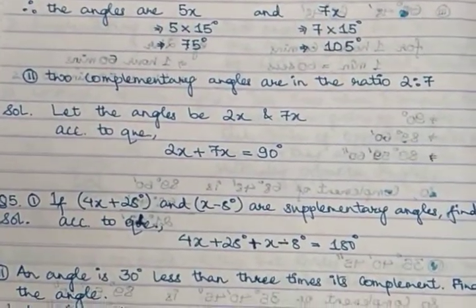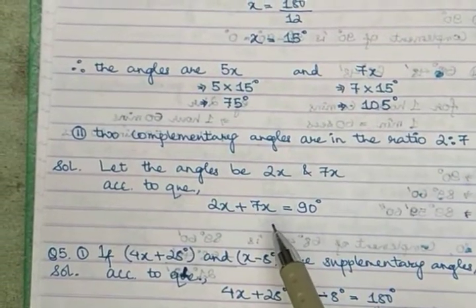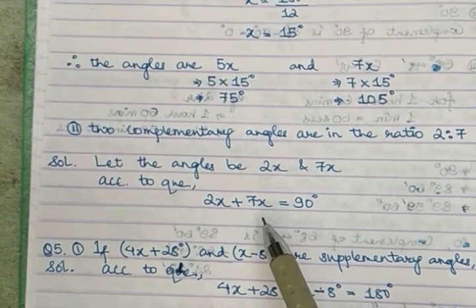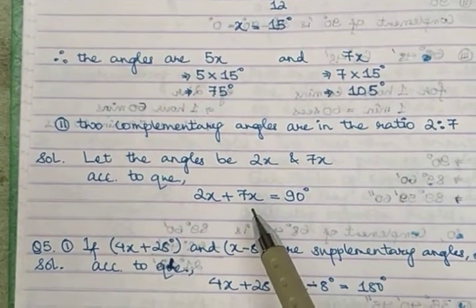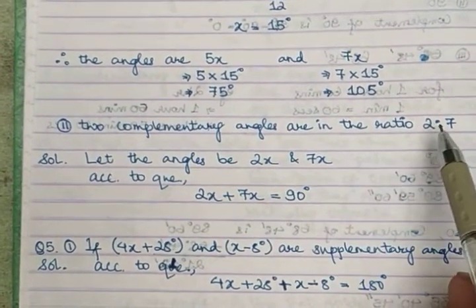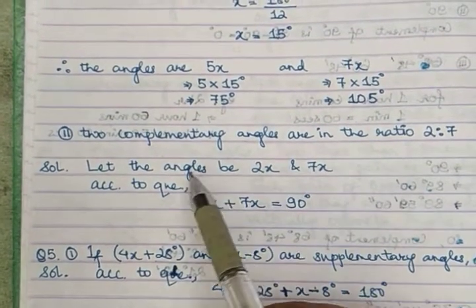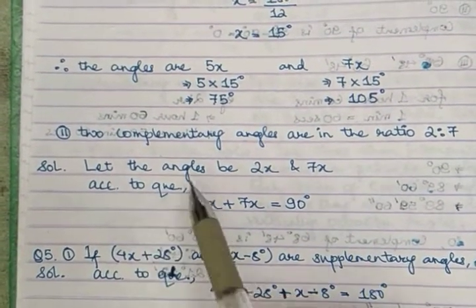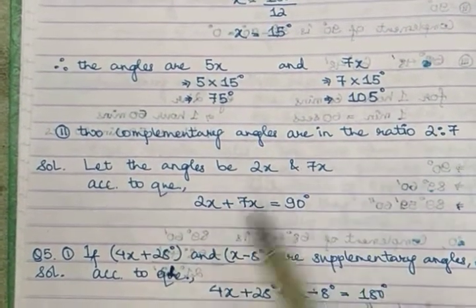Okay. Now moving on to the next one, what we have here is two complementary angles are in the ratio. Now again, for complementary angles, what we know is that the sum has to be equal to 90 degrees, isn't it? And again the sum is given in terms of ratio, see? So that is what I have assumed first. I have assumed our angles as whole numbers. So that is what I have written, see, let the angles be 2x and 7x.